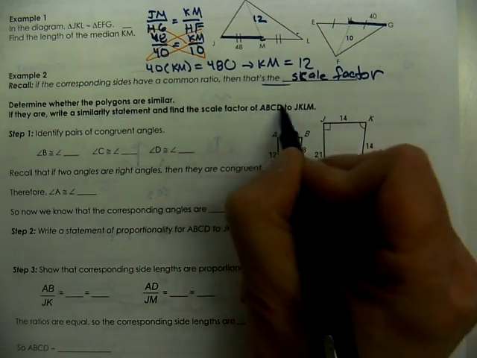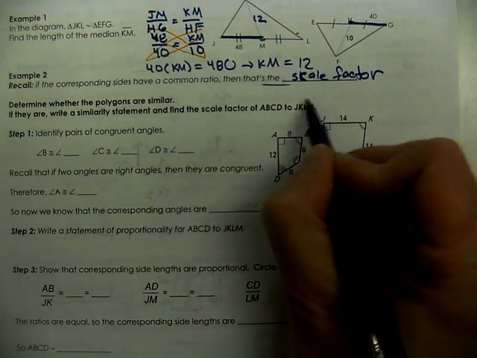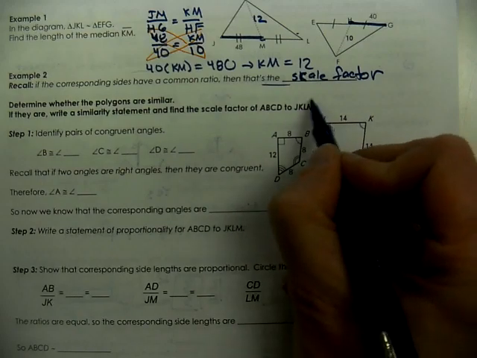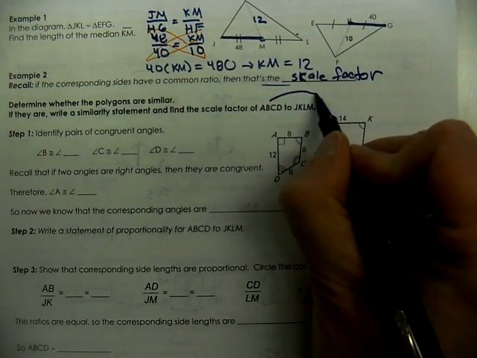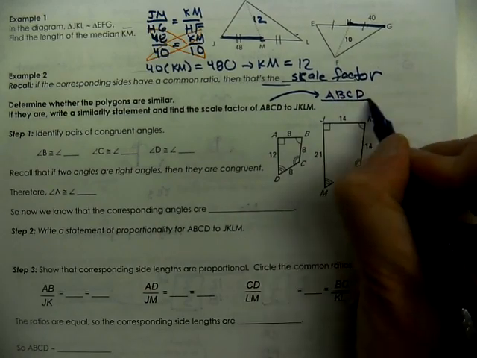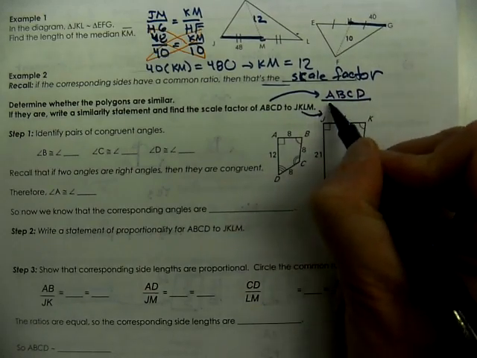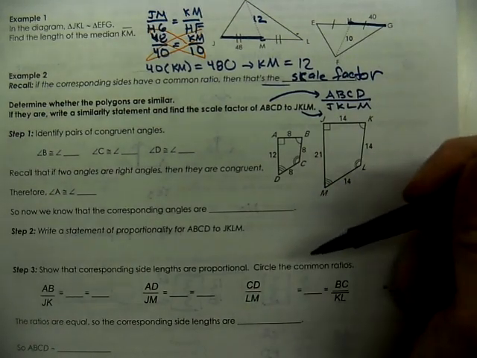So whatever is first will go on the top part, and whatever is second will go on the bottom part of your ratio, of your fraction, of your scale factor. So information from ABCD will go on top, and information from JKLM will go on the bottom. And we'll see that here in the ratios.